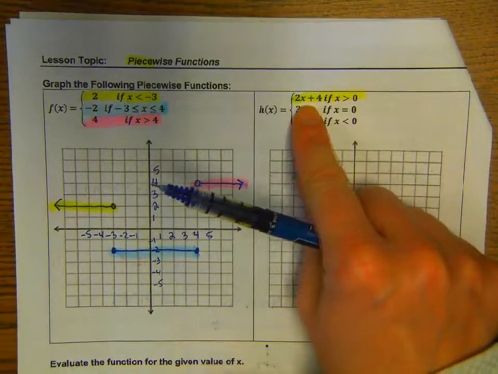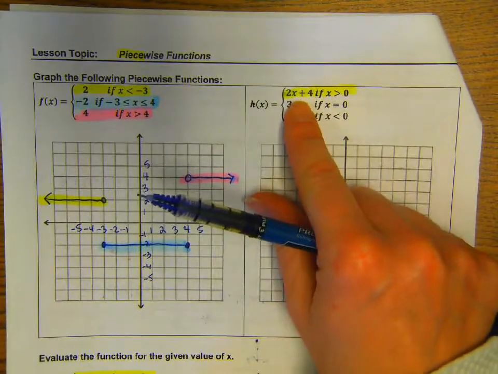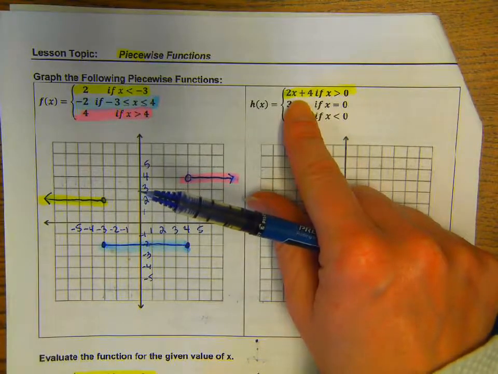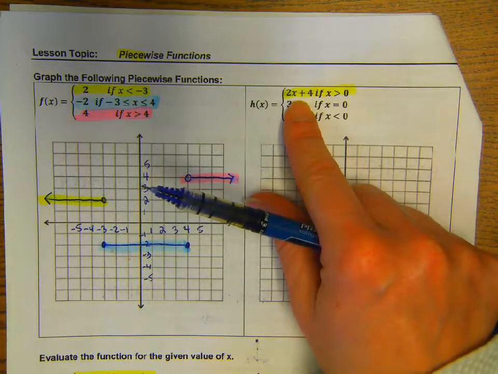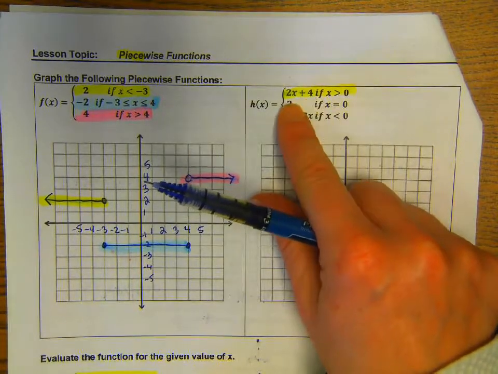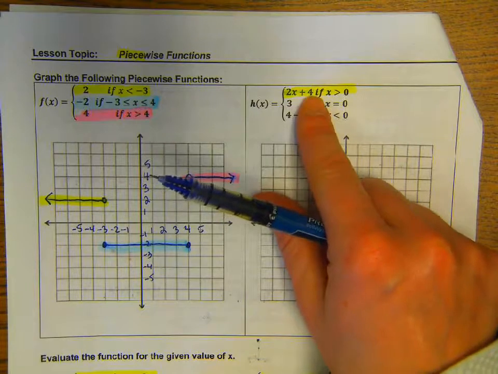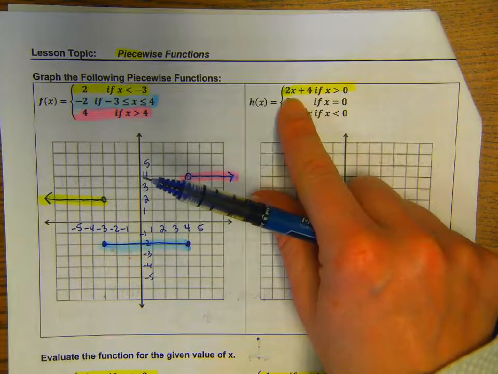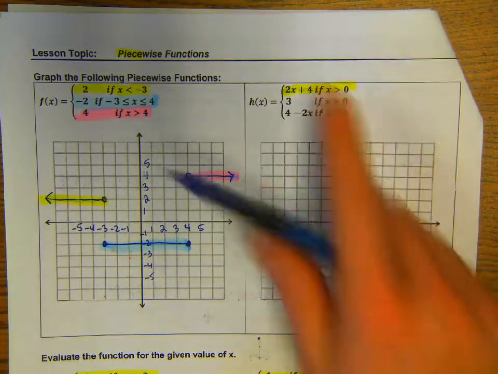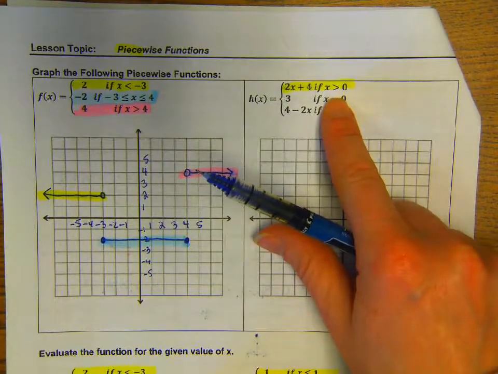Can you tell me about the slope and the y-intercept? The y-intercept is 4, and the slope is 2. And so this means that it touches the y-axis at 4, and it goes up 2 over 1. And I only want to graph it when x is less than 0.